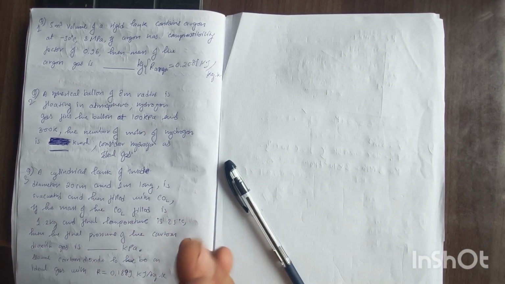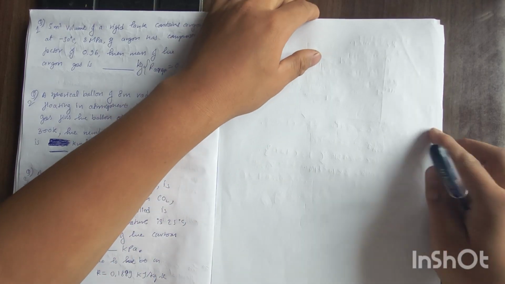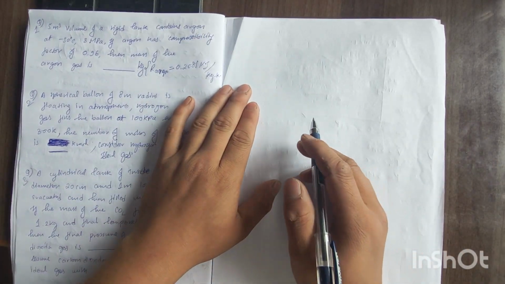Today we are going to solve a few problems of thermodynamics. Let's solve the questions and understand what the questions ask for.